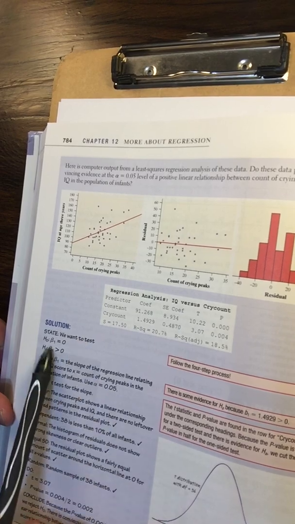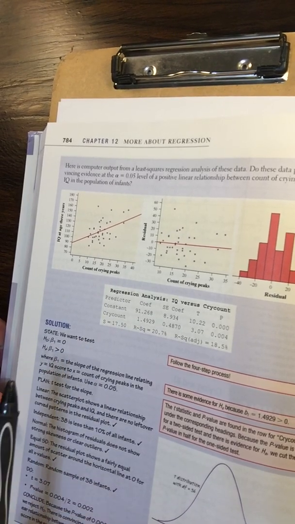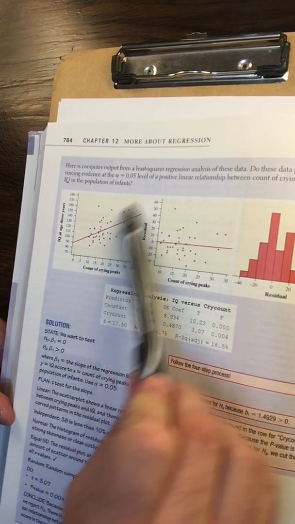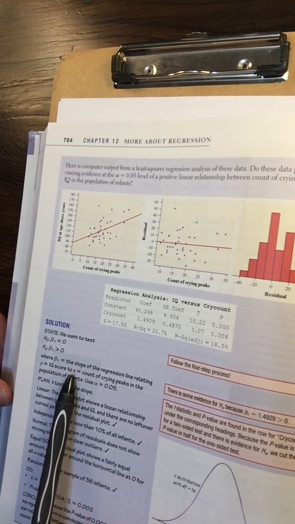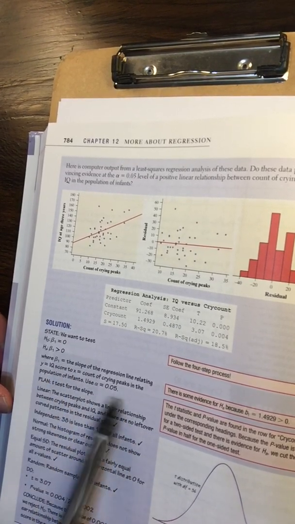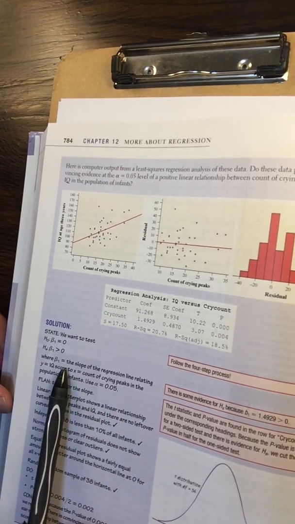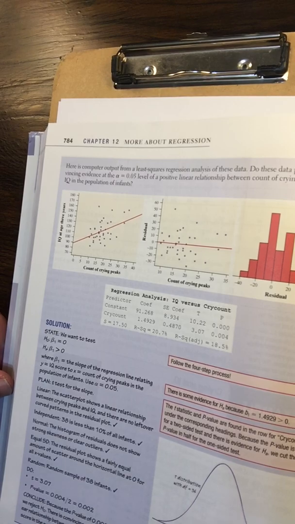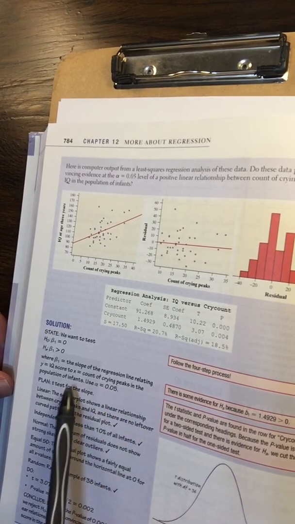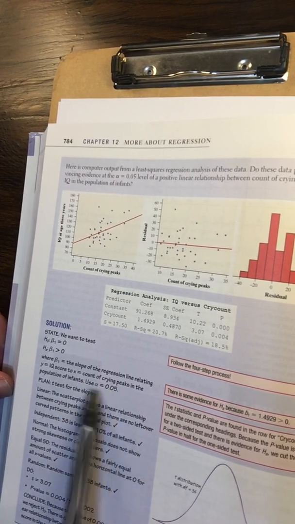Here we go. We're going to test. The null hypothesis is the slope is 0. The alternate is that it's greater than 0 because we think we see a positive association. Then they tell you what the population and the parameter kind of are right here, where B1 is the slope of the regression line relating Y, the IQ score, and X, the count of crying peaks in the population of infants, and we'll use an alpha of 0.05.